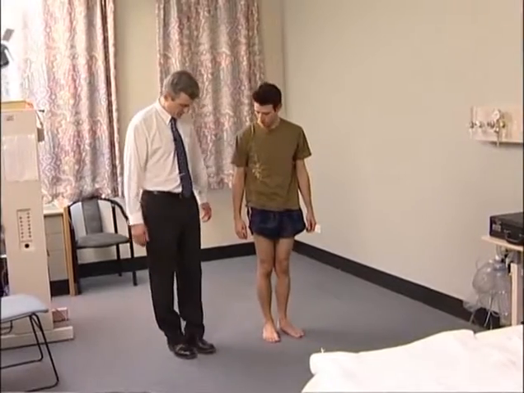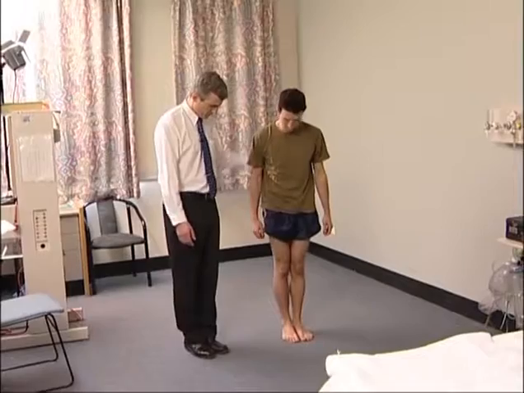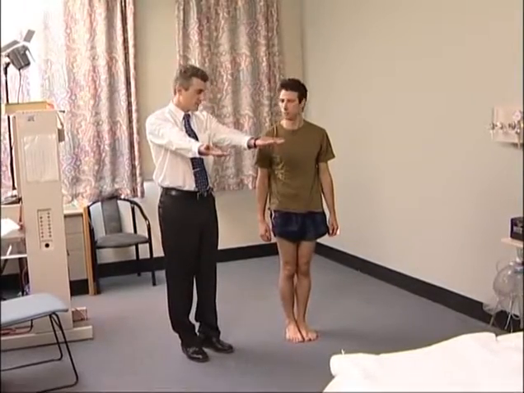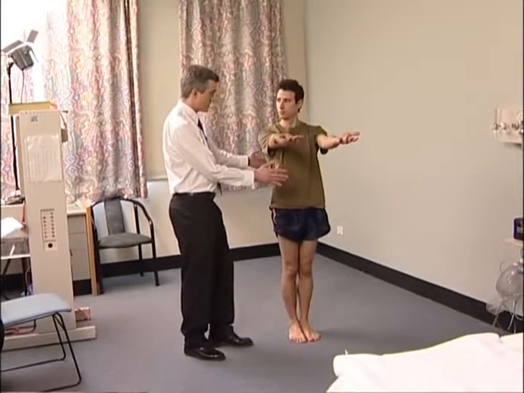Stand close enough to the patient to steady him or her if necessary. Put your feet completely together like that. Good. And your hands straight out like that with the palms up. Now I'll be close in case you become unsteady.